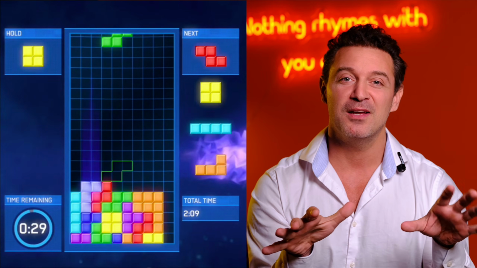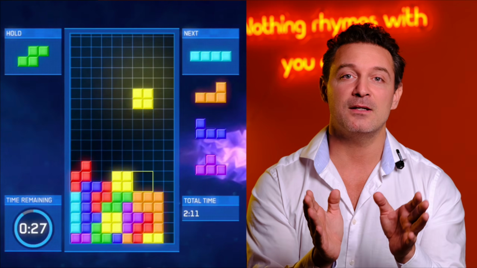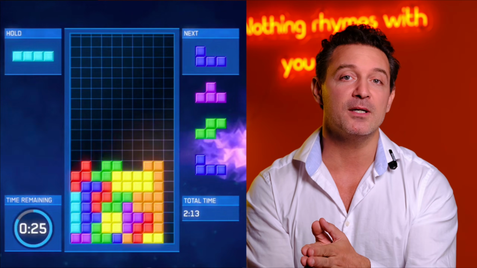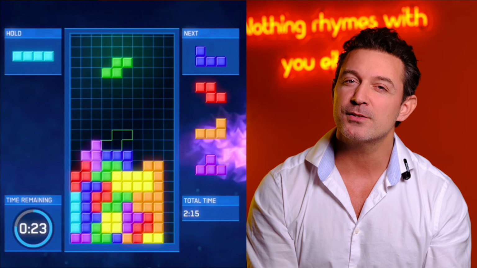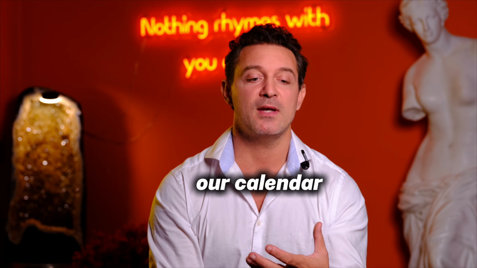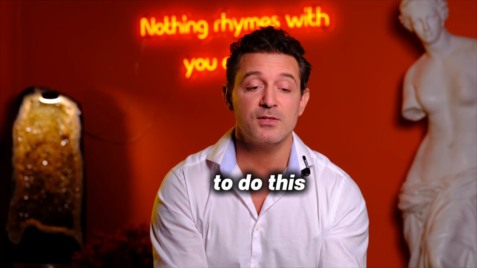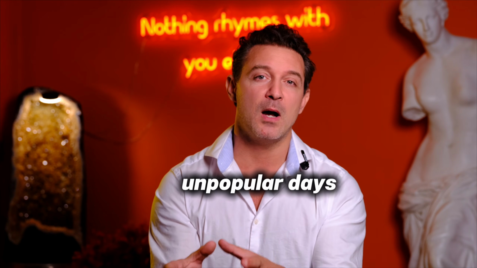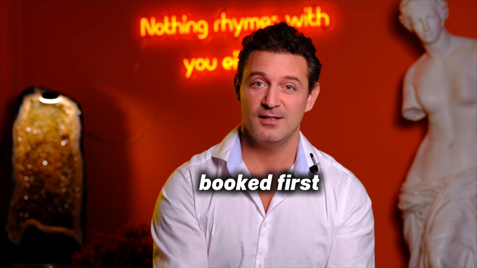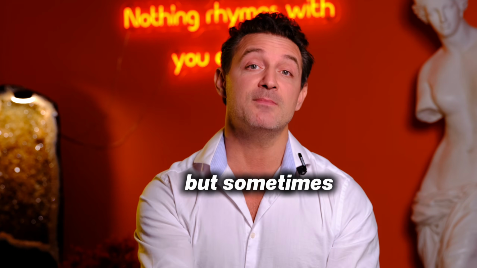We win the game by not having any gaps. And the check-in days that are most common are like the most common blocks that will fall in your Tetris game. One of the coolest things that we can do with our calendar, if we can succeed to do this, is to try to get those other unpopular days booked first. That's a toughie, but sometimes you can pull this off.